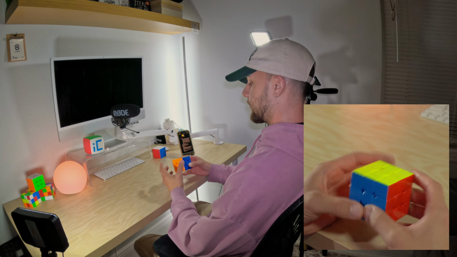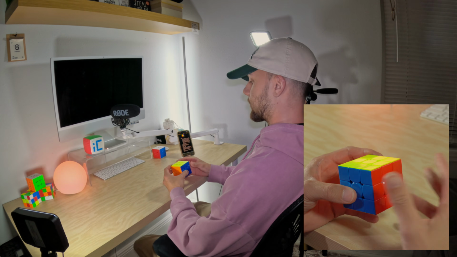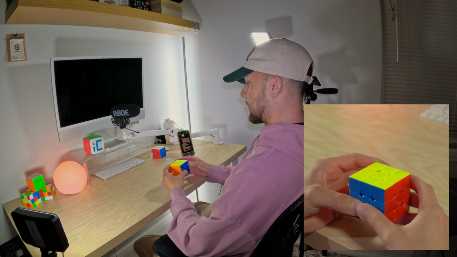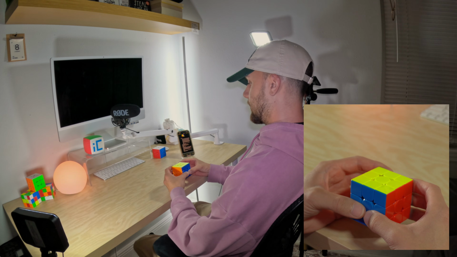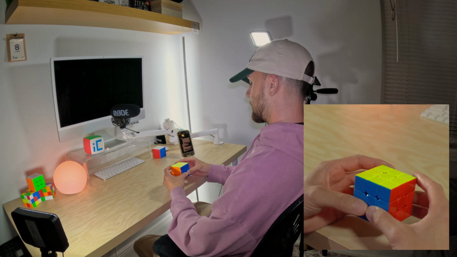I just want to share that with you guys. I hope it was helpful. Here we did the advanced CFOP method. We did advanced cross, where we did an X cross. Then advanced F2L with some fancy inserts. And then we did full OLL, full PLL. So it was a 4-step solve.